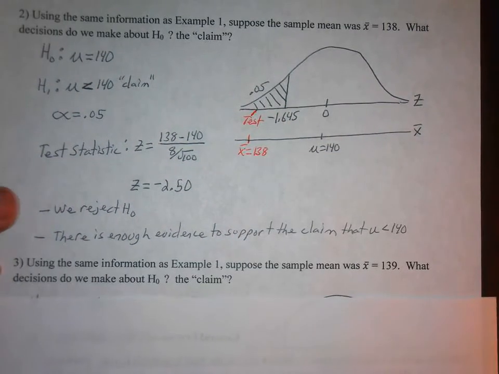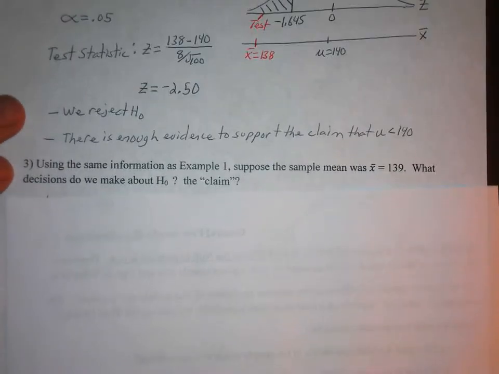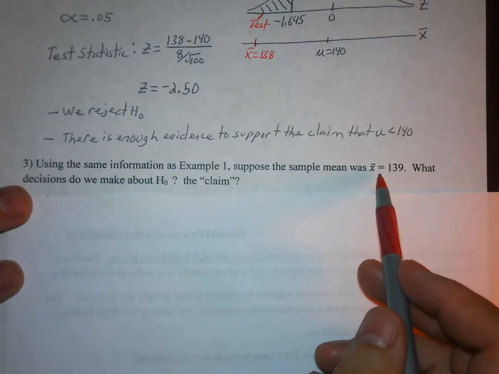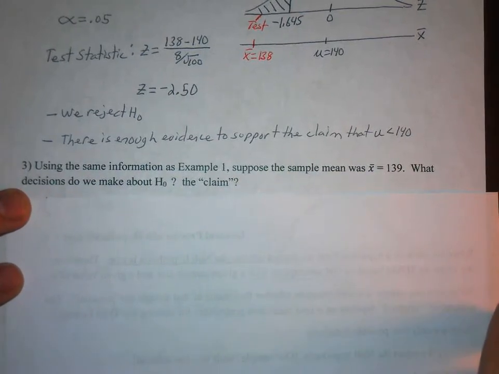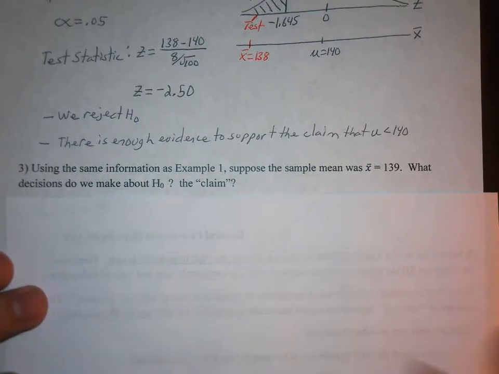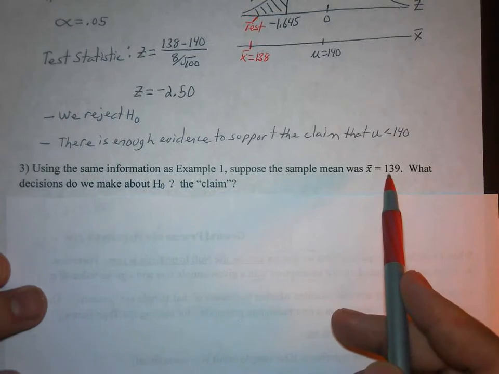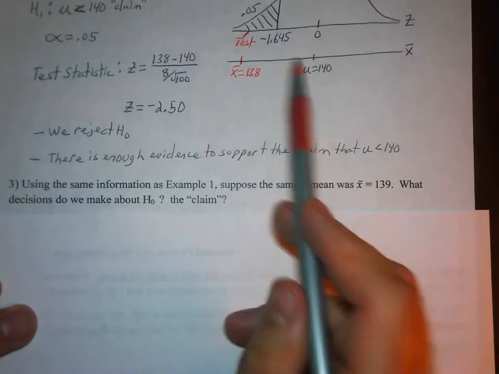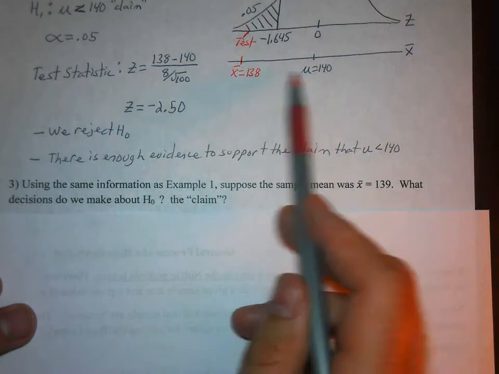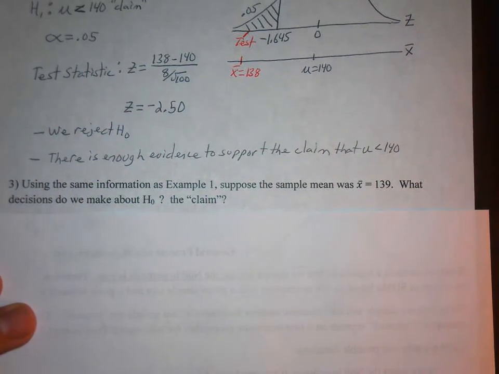Okay, last one. Take a wild guess what's going to happen on this. Now let's say we take 139 for a sample mean. Everything else is the same, except we take a sample of size 100 and get 139 for the sample mean. That's going to be closer to 140 than 138 was, but is it close enough?